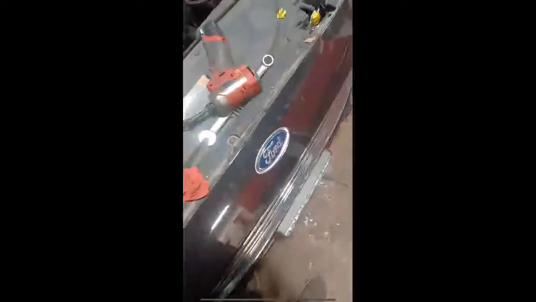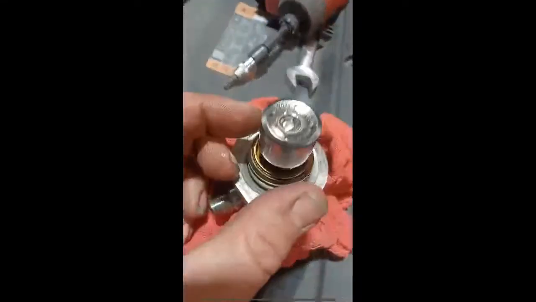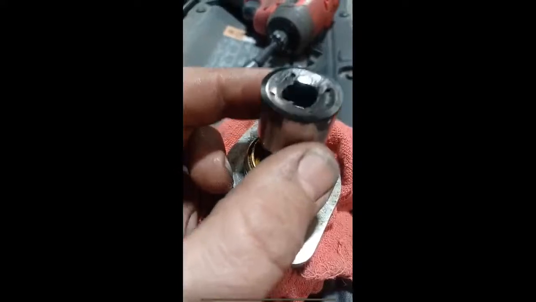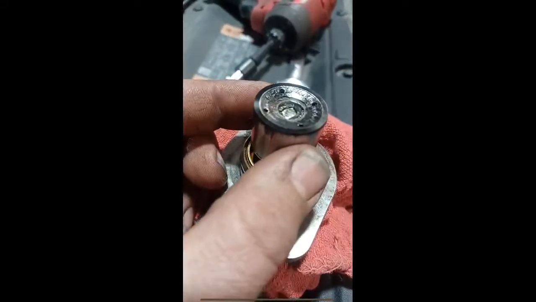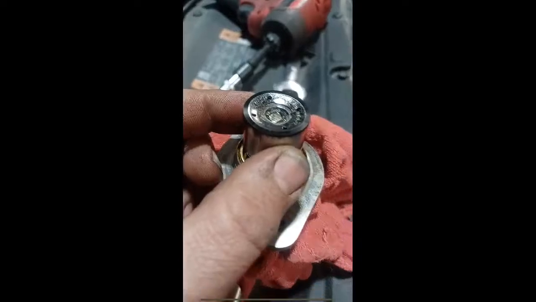That thing looks so nasty. You can see it's just been beating the living crap out of that thing. Yeah, no acceleration. I get it now. It's looking for 2,000 PSI.